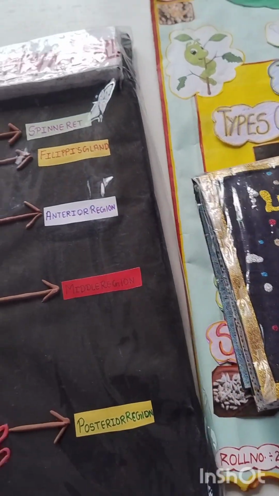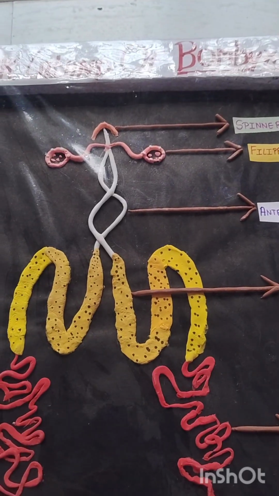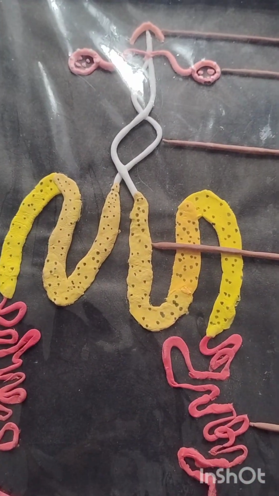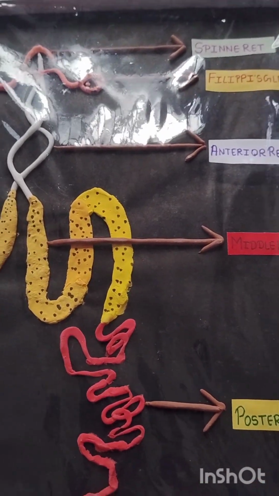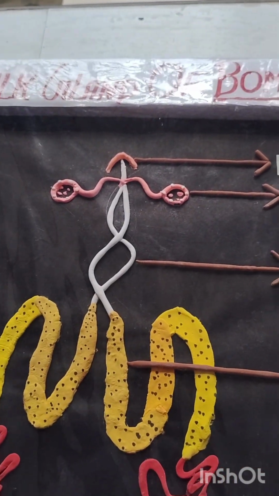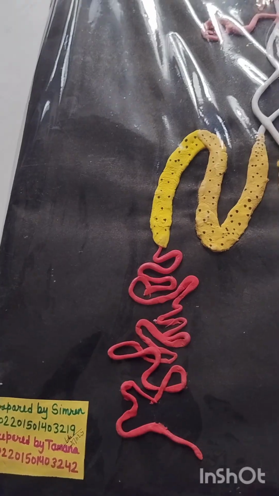Then this is about the silk gland, from where the silk is produced. So this is the silk gland, again in the form of model. So showing the anterior region, posterior region, middle region, and spinneret and Philippi's gland. Very beautifully designed by one of the student.